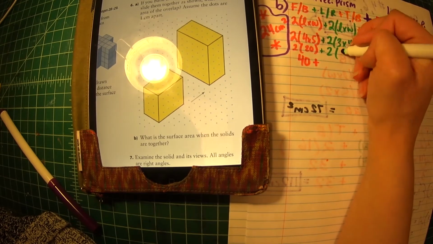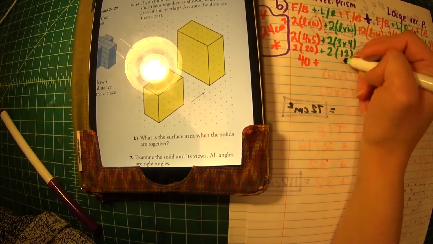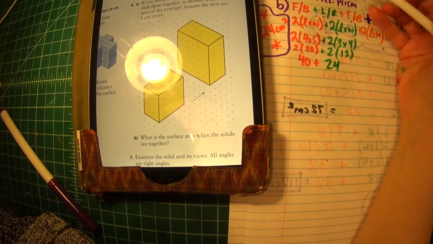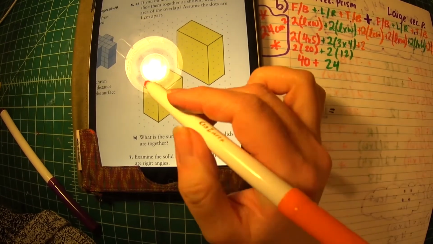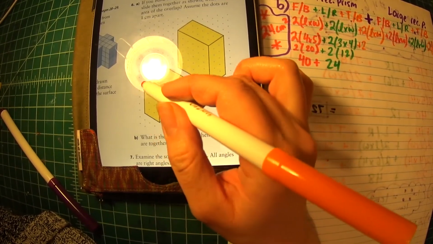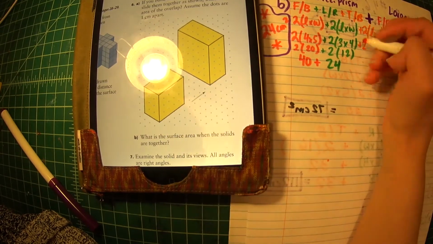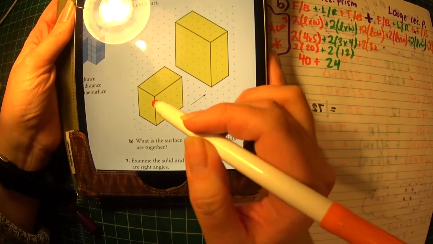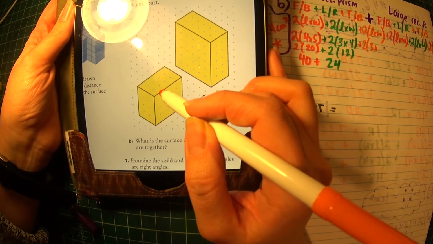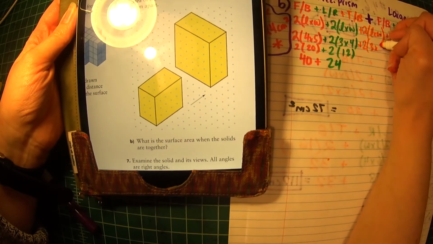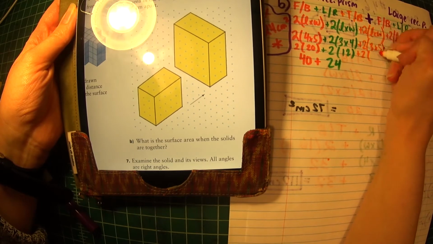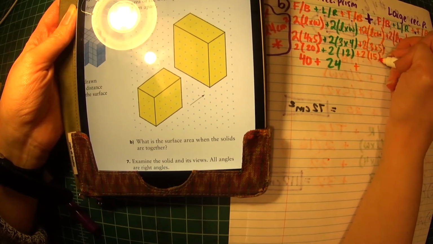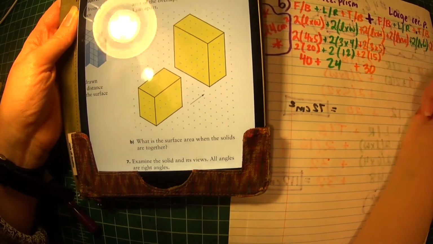3 times 4 is 12, and then 12 times 2 is 24. Next, top and bottom. Okay, top is pretty clear which one that is, and it's 1, 2, 3 units by 1, 2, 3, 4, 5 units. 3 times 5 is 15, and then 15 doubled, or 15 times 2 is 30.